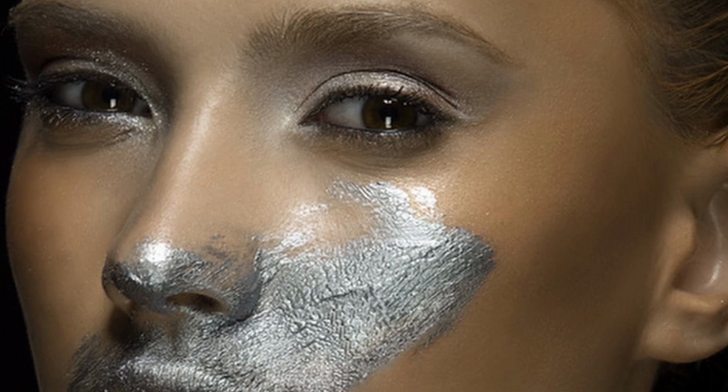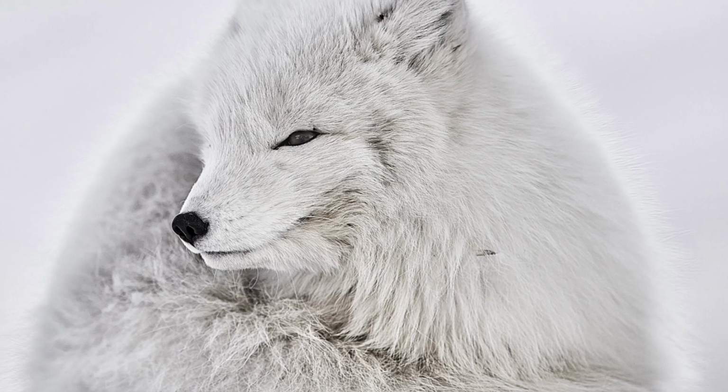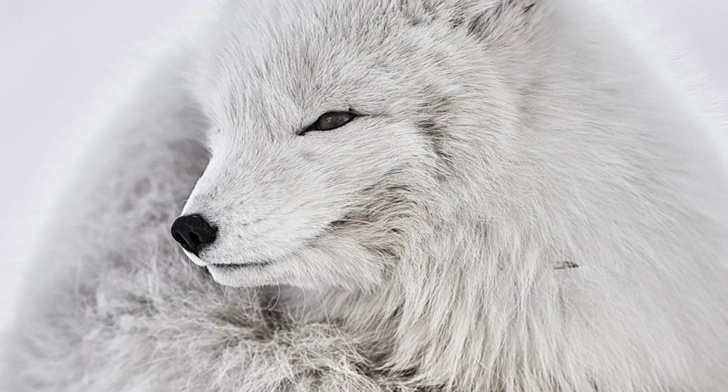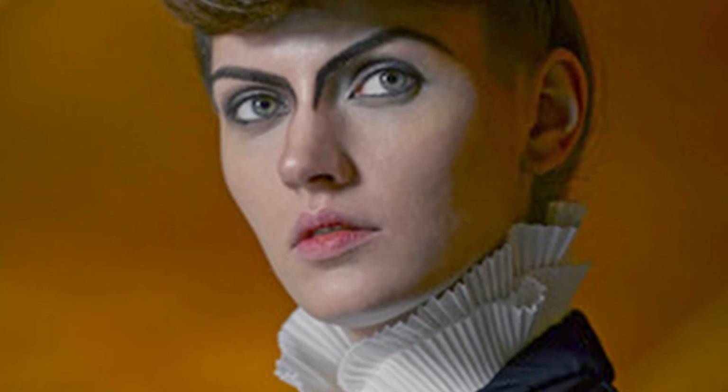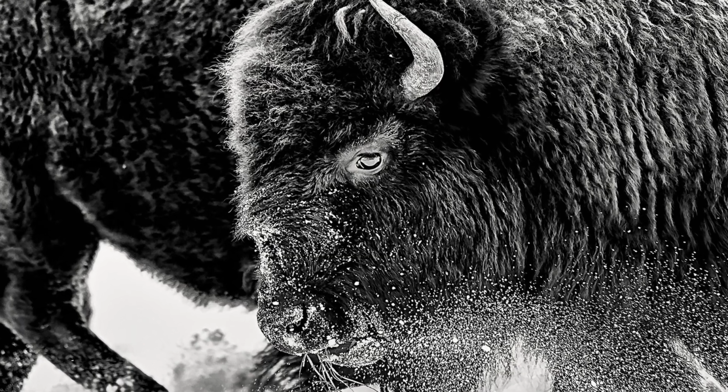For the most part, 99.9% of the time, I'm photographing models and I'm photographing wildlife. So I want them to look at the eye of the human or the animal. And the reason why I want them to look at the eye is because most of our emotions come across in the eye.